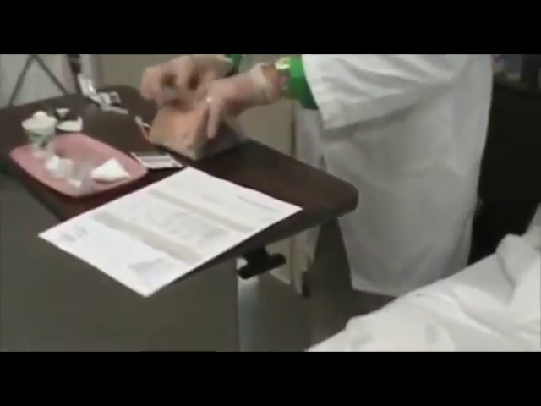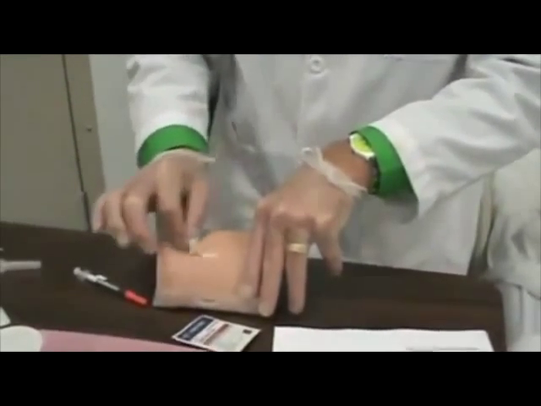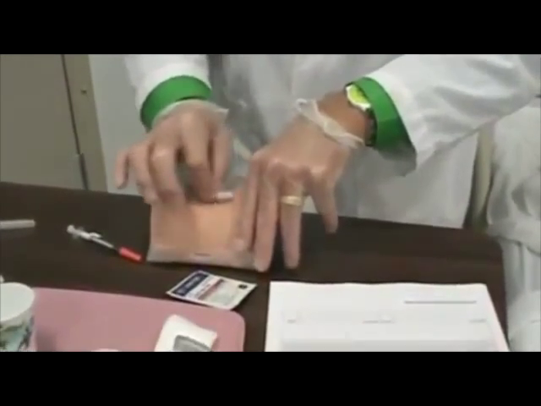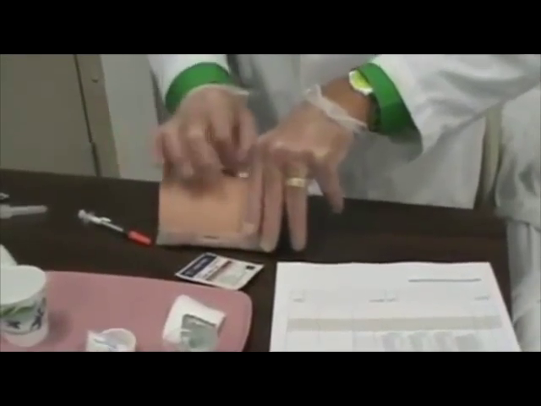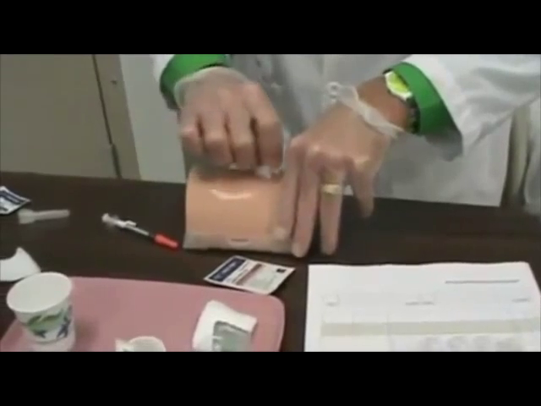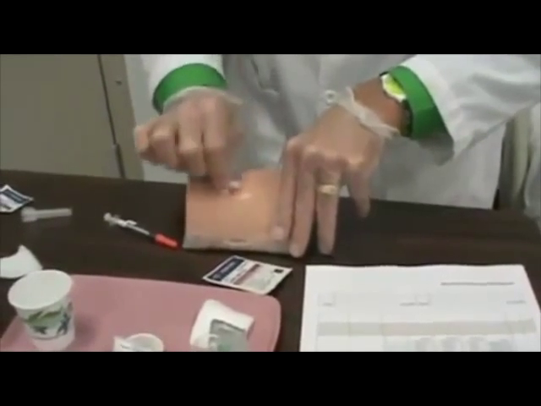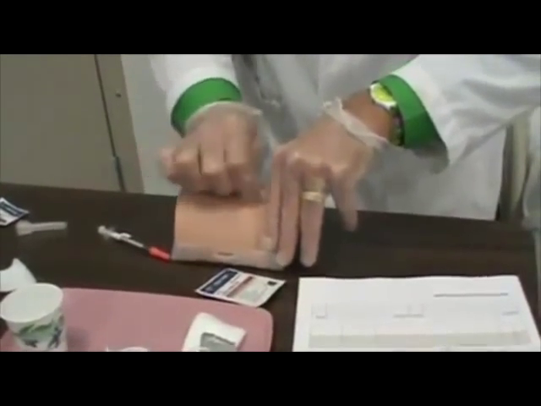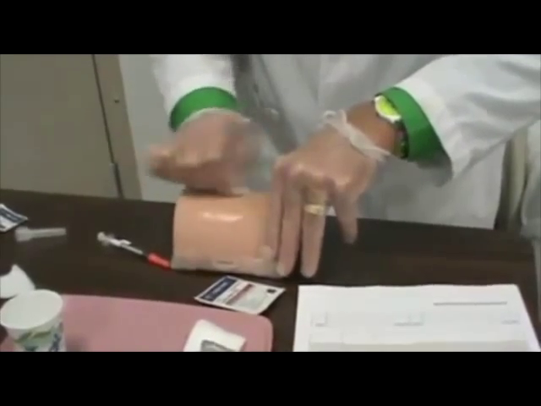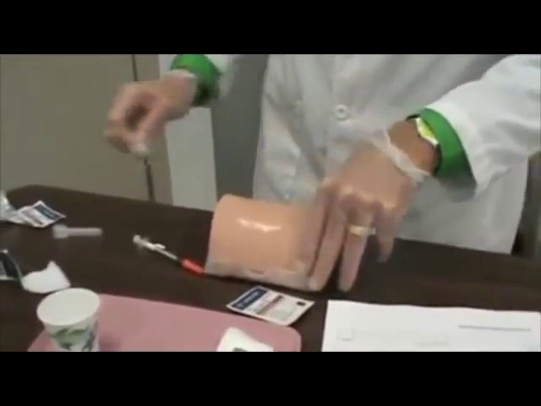Again, I'm going to scrub the site here for 15 seconds. Let that dry.